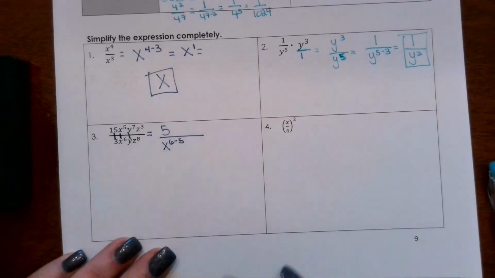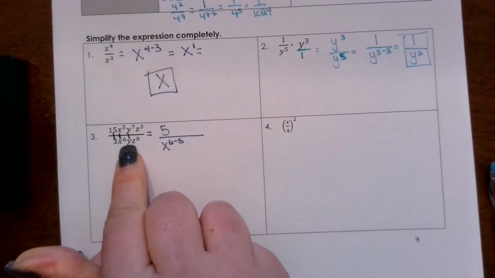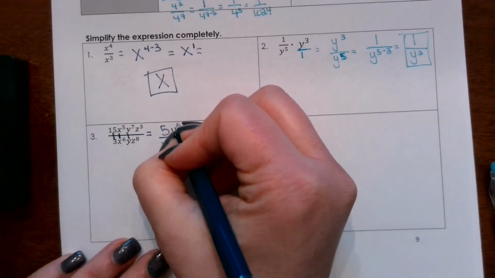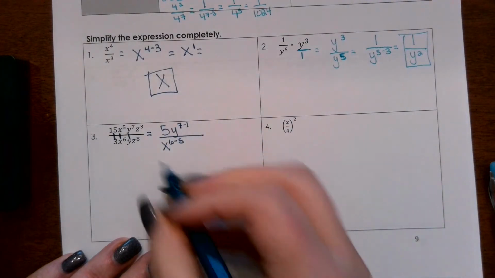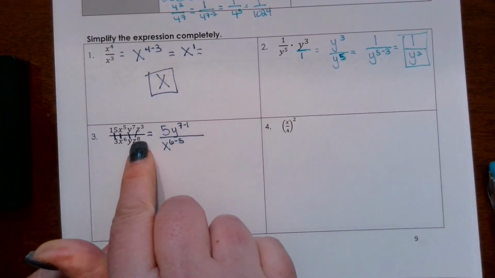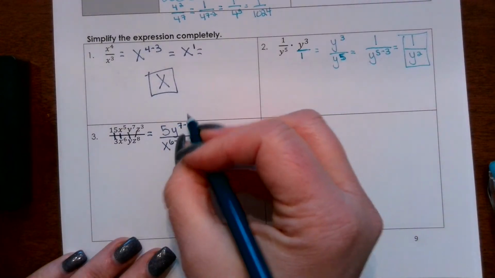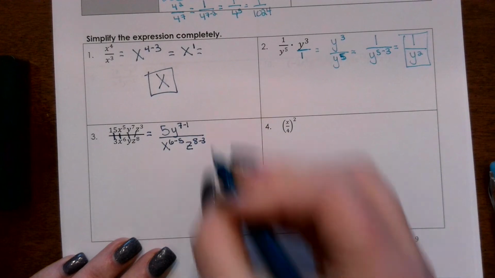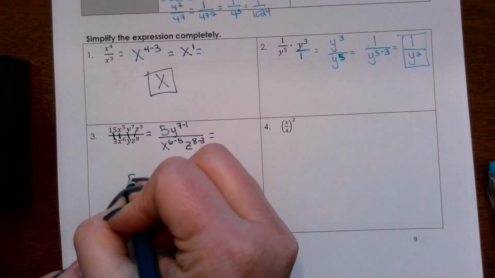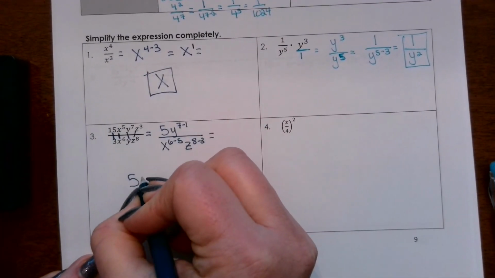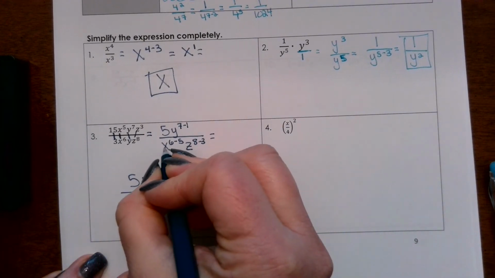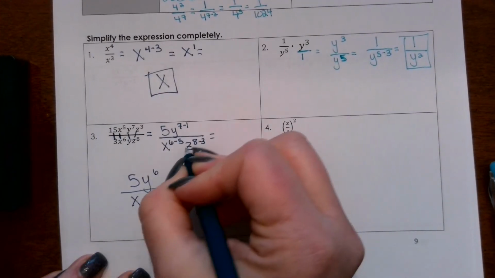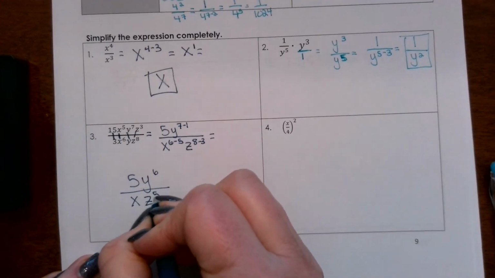Now looking at my y's, I have y to the 7th and y to the 1st, an invisible 1 there. 7 is bigger, so I'm going to move that to my numerator, y to the 7 minus 1. And finally, I have z. I've got an 8 and a 3. 8 is bigger, so I'm going to move that down to the denominator, z to the 8 minus 3. And that will simplify to 5 times y to the 6 over x to the 6 minus 5, which is x to the first power, and z to the 8 minus 3, or 5th.